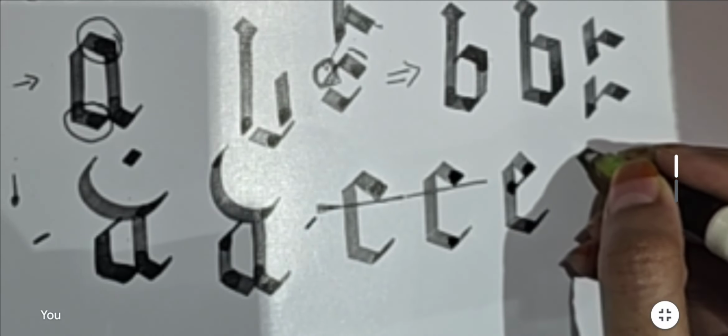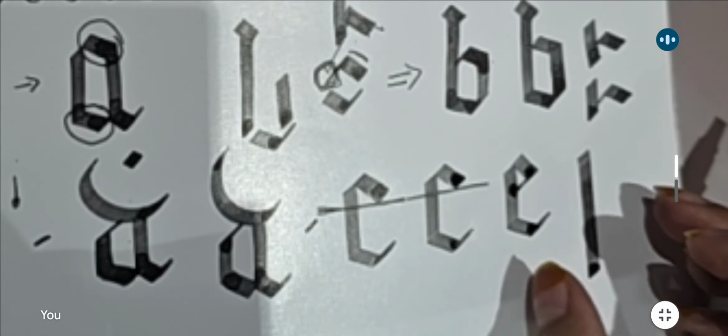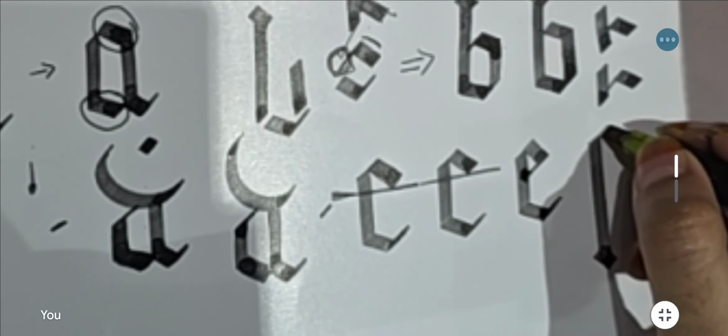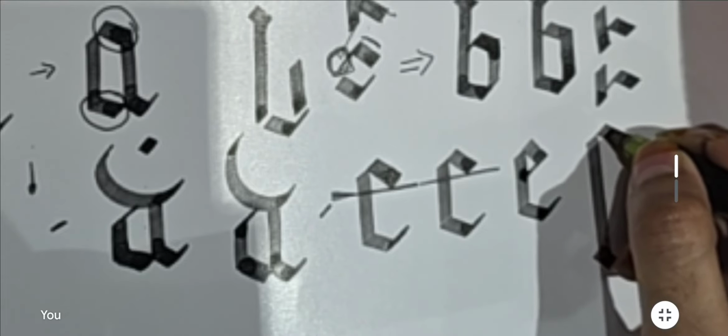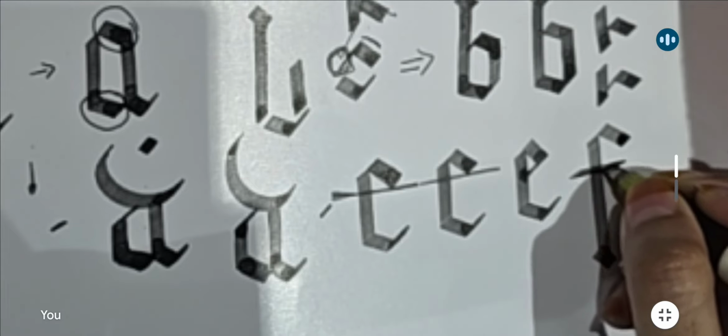Now for F, you need to make this line a little bit longer, and you need to go into the descending area. In the guidelines we made ascending, mean line, baseline, and descending. So you need to extend it to the descending part, and there you can add the diamond, and here this angular stroke, and like in T we make this line, straight line. That's all. This is your F.